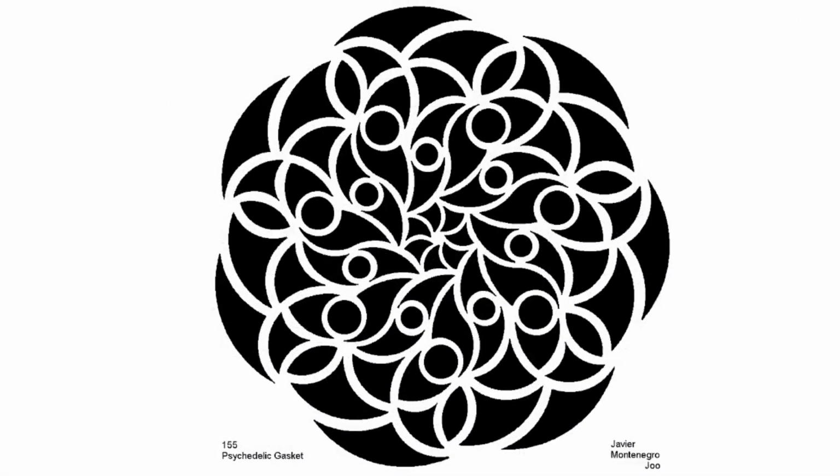I was working on mathematical gaskets when I created this image, and I called it Psychedelic Gasket. According to a friend of mine, this picture reminds him of his psychedelic journeys.